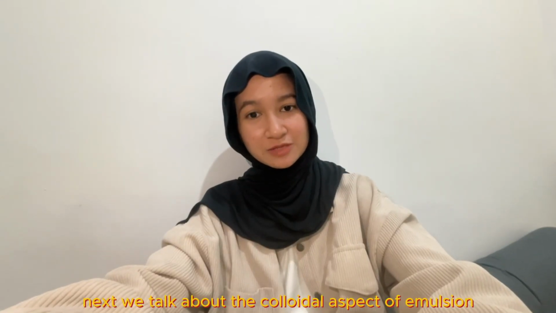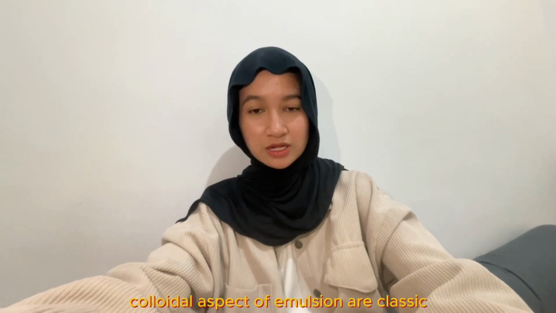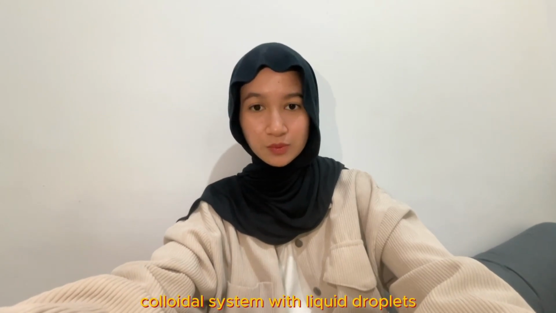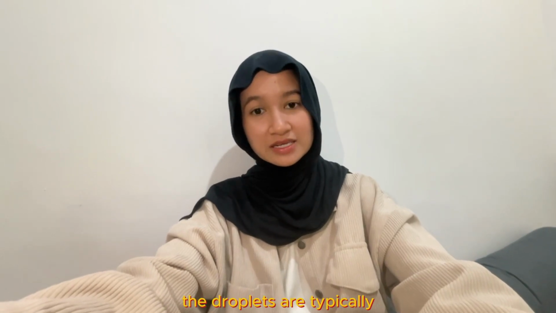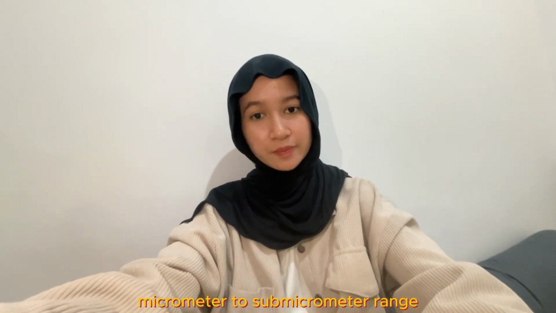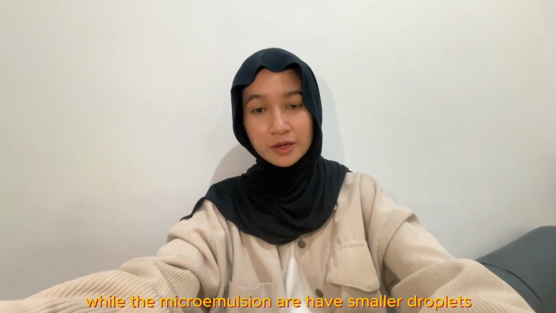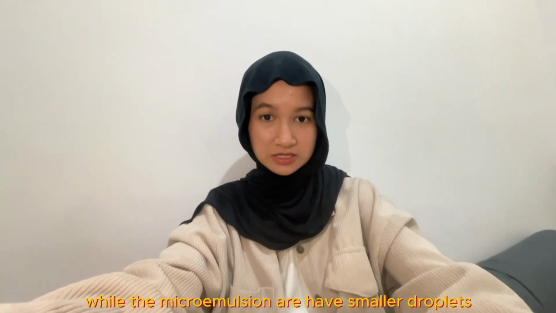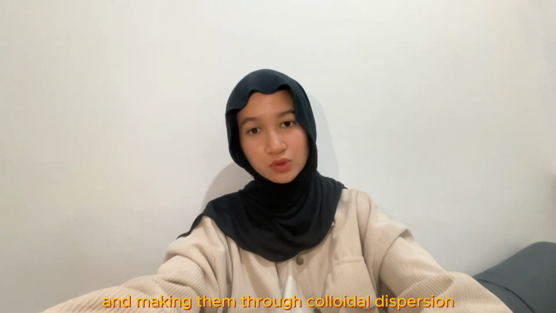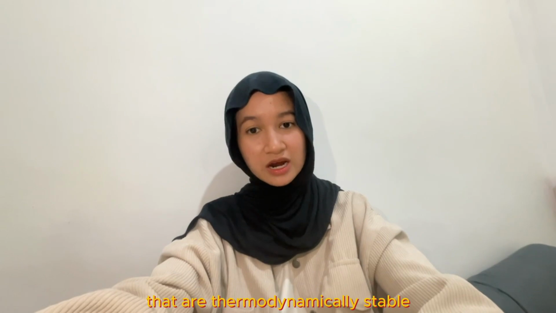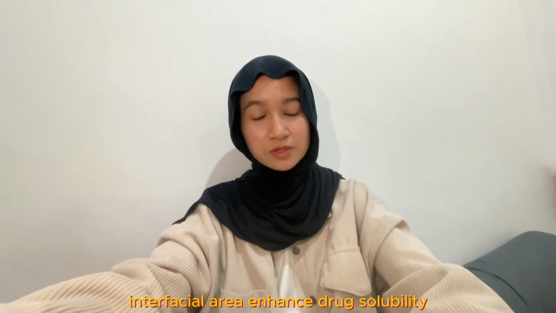Next, we talk about the colloidal aspect of emulsion and microemulsion. The colloidal aspect of emulsion is a classic colloidal system with liquid droplets dispersed in another immiscible liquid. The droplets are typically in the micrometer to submicrometer range, while the microemulsion has smaller droplets, often in the nanometer range, making them colloidal dispersions that are thermodynamically stable.